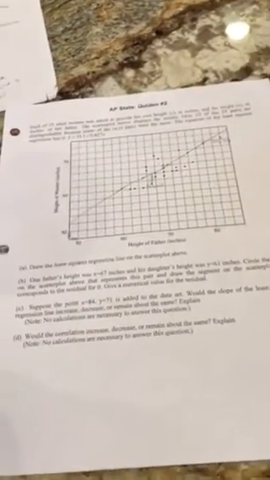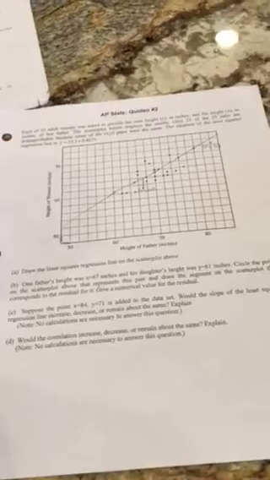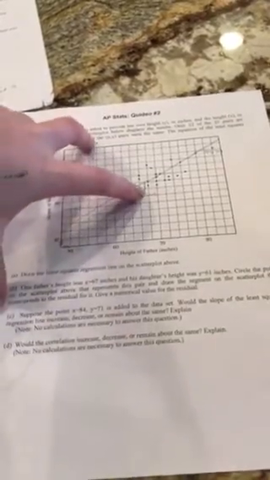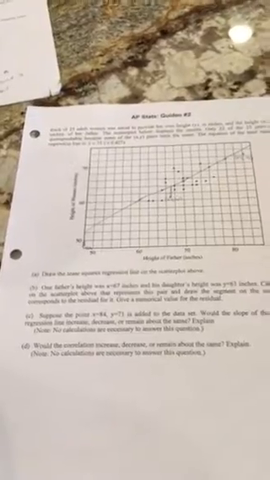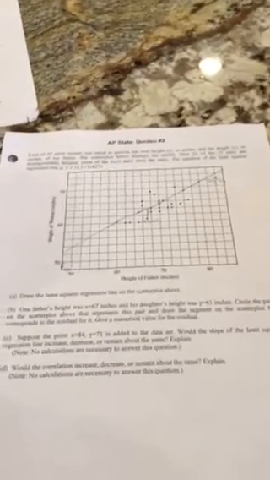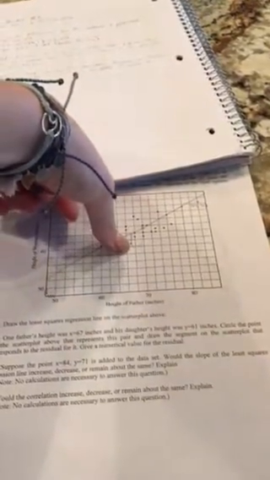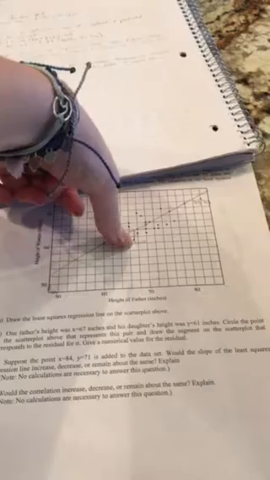Part B: one father's height was 67, so the father is X, and the daughter, which is Y, is 61 inches. It's asking to find that point on the scatter plot, and it would be right there. A residual is the difference between the actual and the predicted value. So that's the residual.